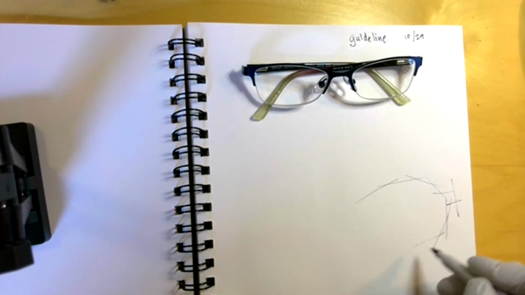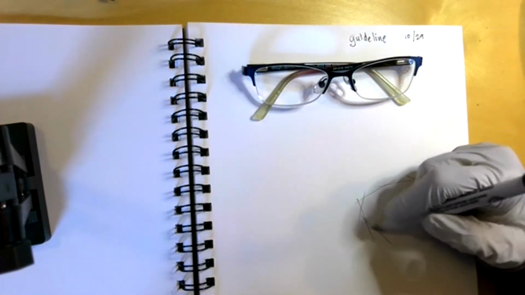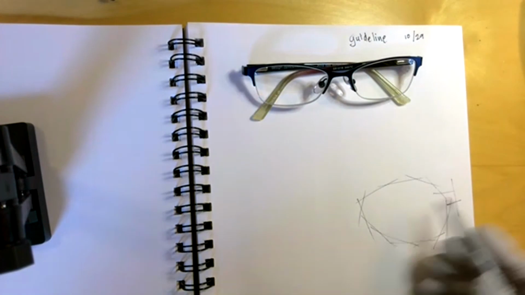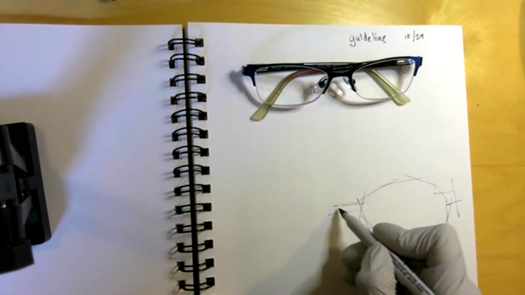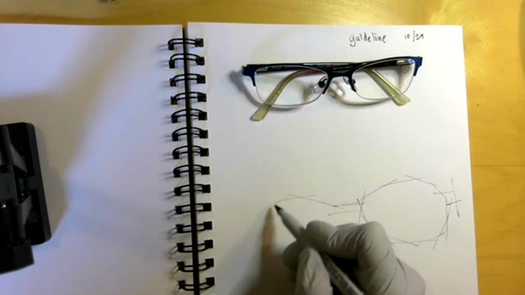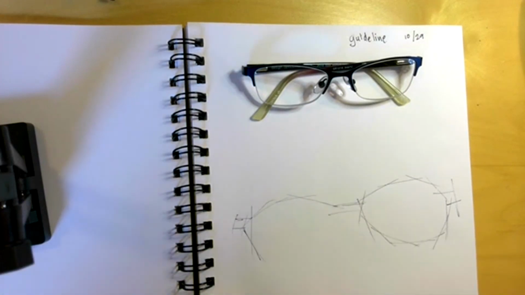And I kind of need my glasses to draw. I should have actually picked something else so I could wear them. That's pretty funny. So if you can't see without your glasses, don't draw your glasses. Okay, so there's one shape. And I'm going to come in here and I'm going to sketch out where this is going to be. And so basically it's just small hatch marks to mark out where you're going to be drawing.